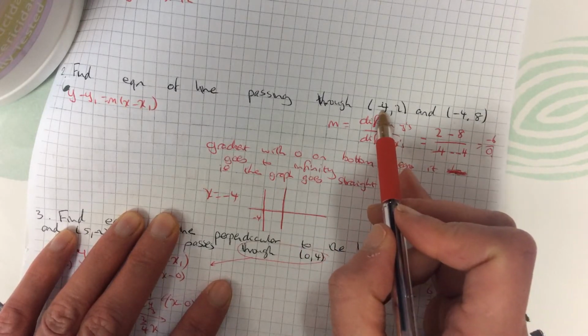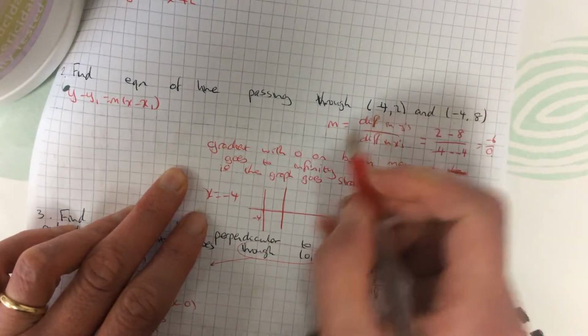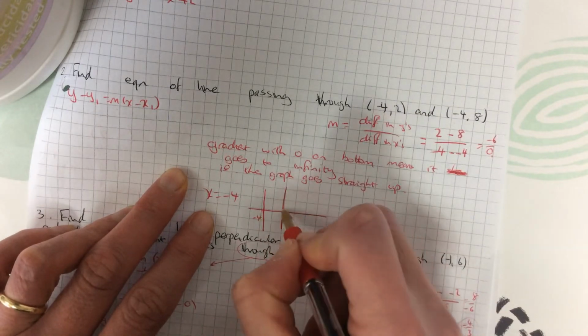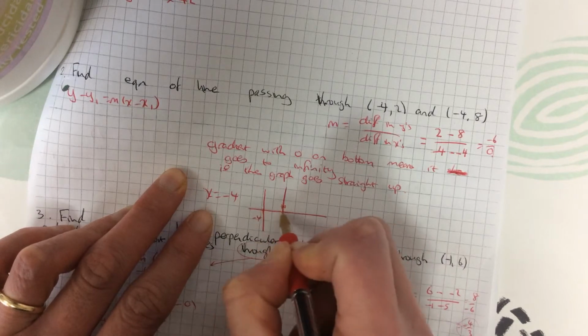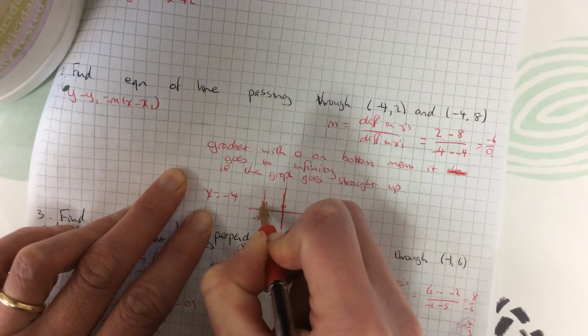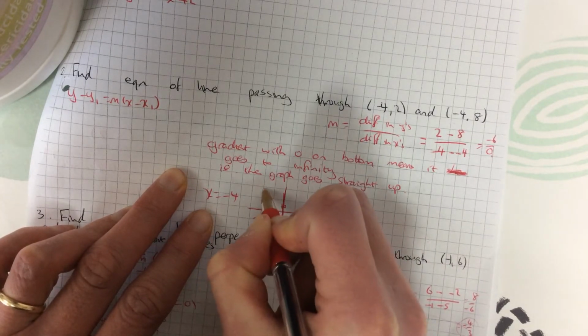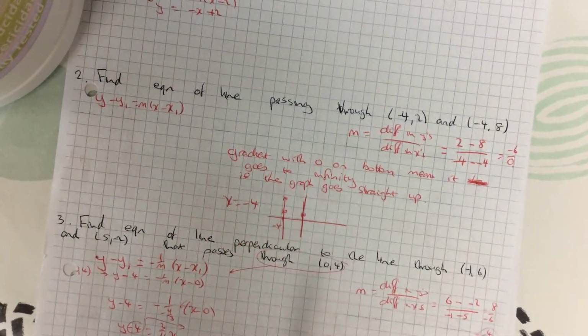Let's have a look here. Let's plot it on. x is -4 and y is 2. x is -4, y is 2 is there. And x is -4, y is 8. So the line goes straight up. So that line is actually x equals -4.